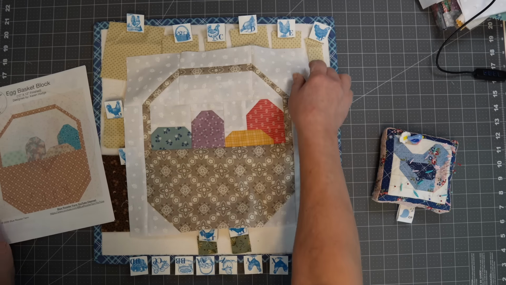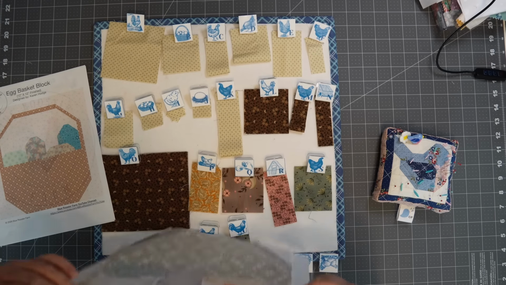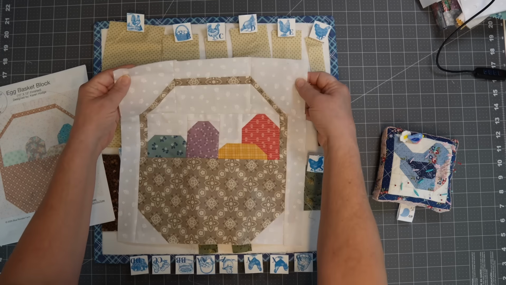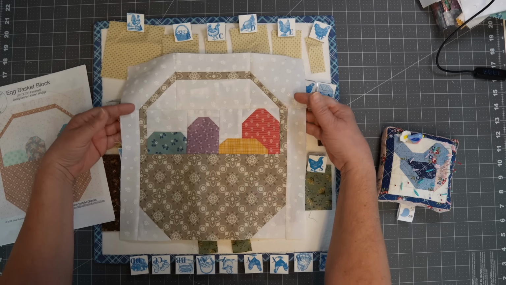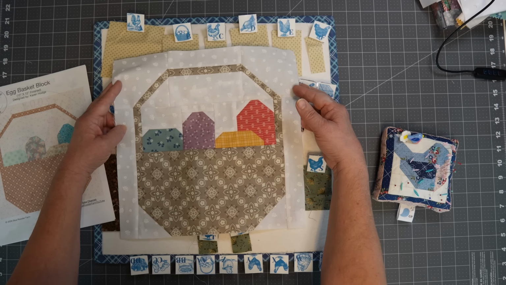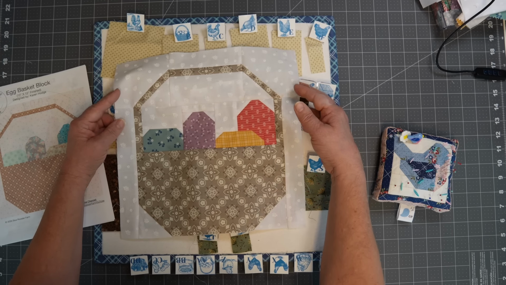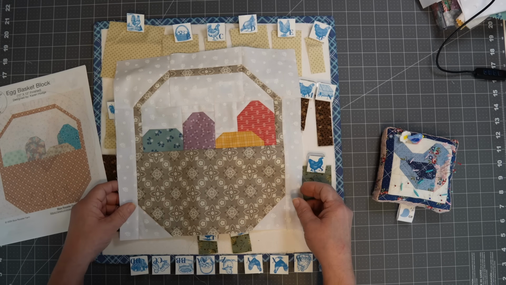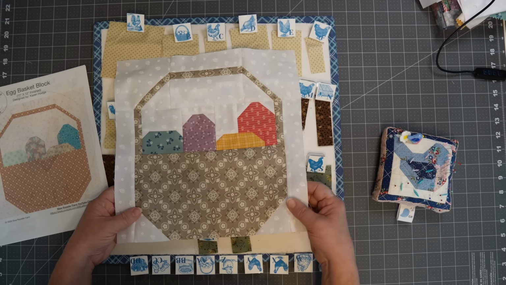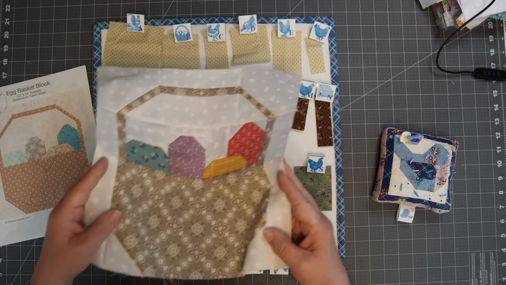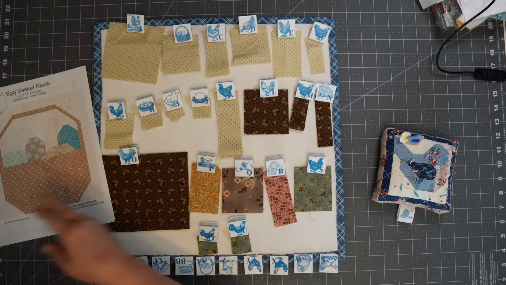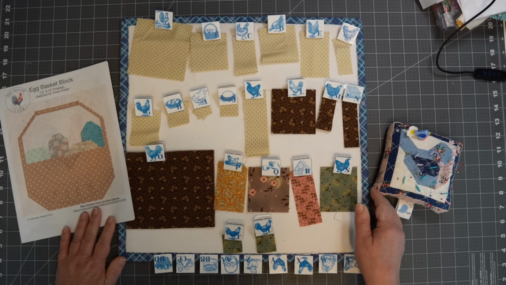So I have already gotten my pieces cut, and as you can see, it's a different colorway than I have here. This was Lori Holt fabric, and it's nice and bright and cheery, and I made this one in March, thinking, oh, it kind of looks like an Easter basket, because it could be used as an Easter basket too. But the one I'm making today is going to go along with my rooster and hen placemat. So I'm coordinating those fabrics with these.